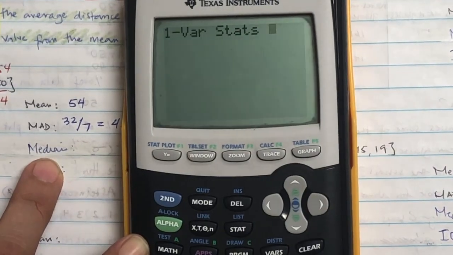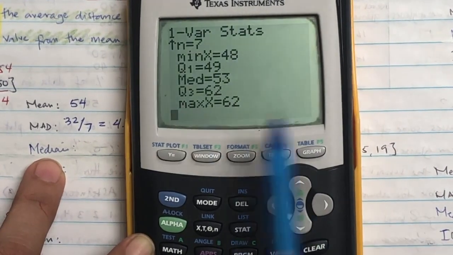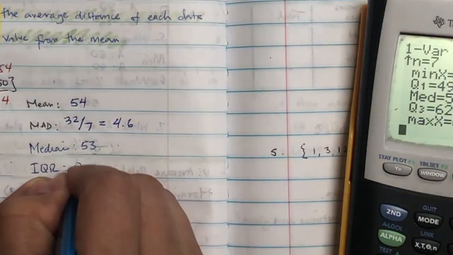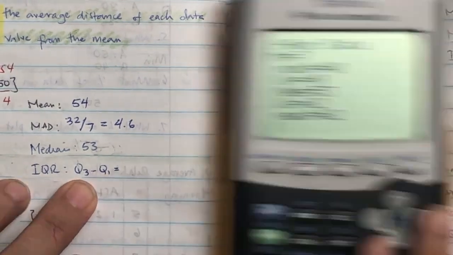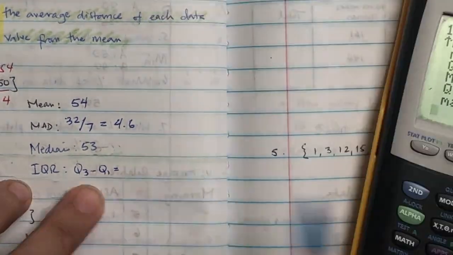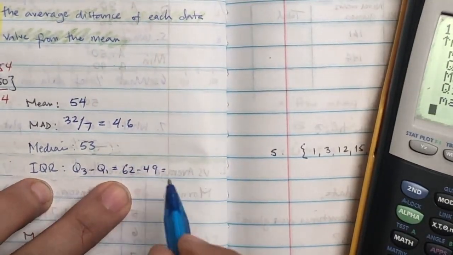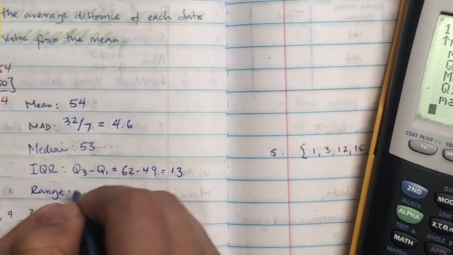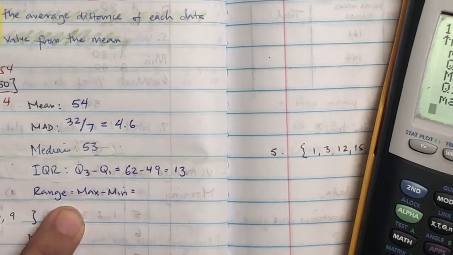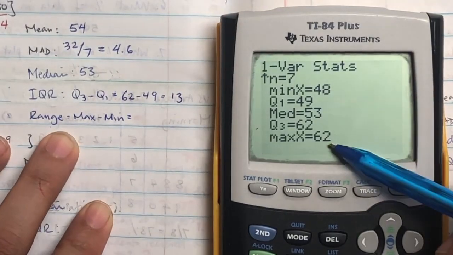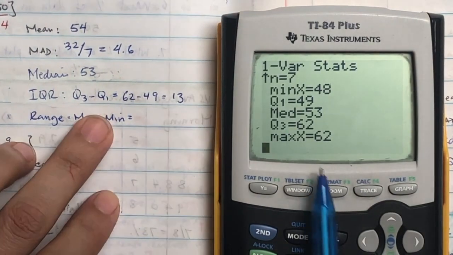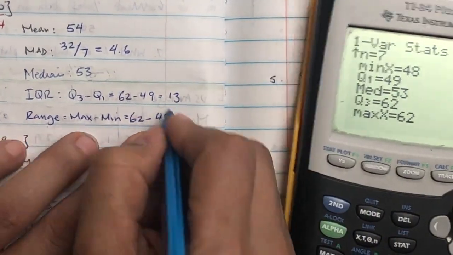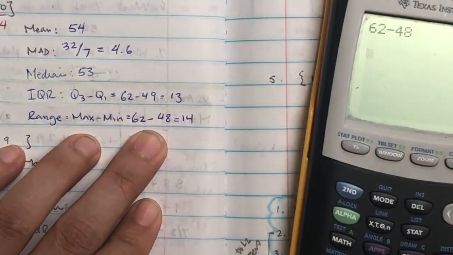Alright, median is already there in all your values. Just looking for MVP. IQR, interquartile range, is Q3 minus Q1, so Q3 is 62, Q1 is 49, so that gives me 13. The range is the maximum minus the minimum. Just go look at the maximum, which is 62, minus the minimum, which is 14, giving you 14. So this unit is actually really easy. You just have to know how to plug it.